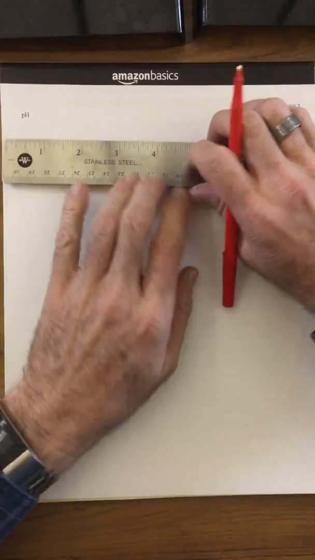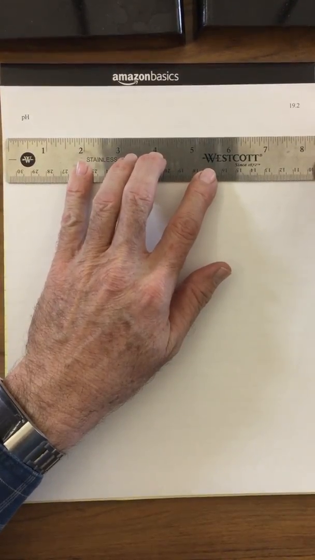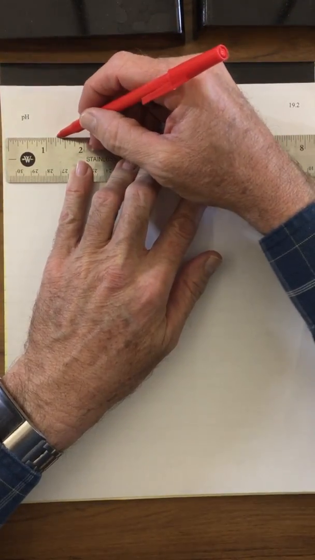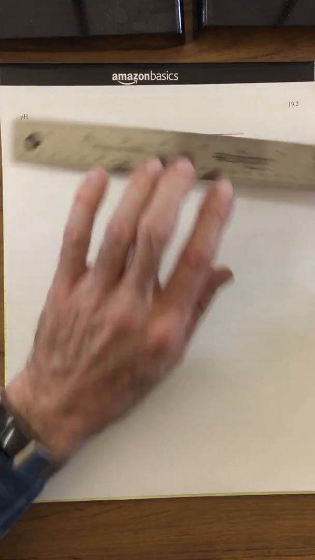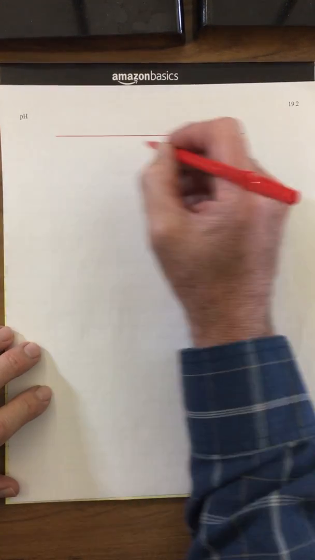This is lecture 19.2, and we're going to be looking at the concept of pH today. What I'd like you to first do is draw a pH scale. You can get a ruler, or you can just do this freehand if you want. We're going to review the numbers on the pH scale, what it means to be an acid, and what it means to be a base.